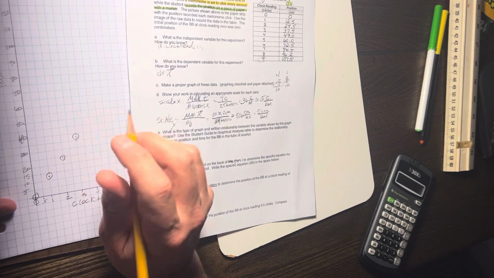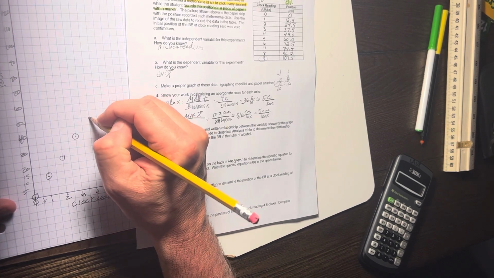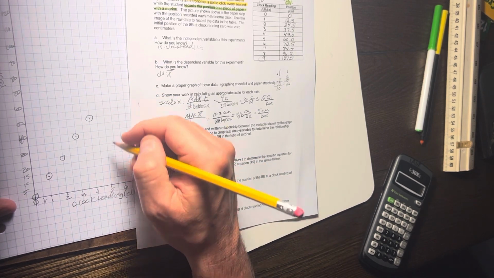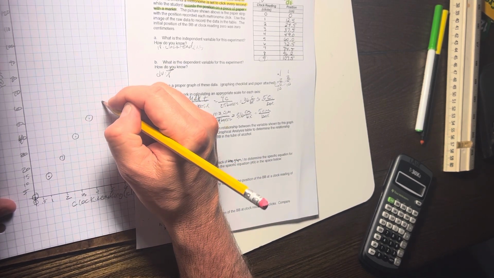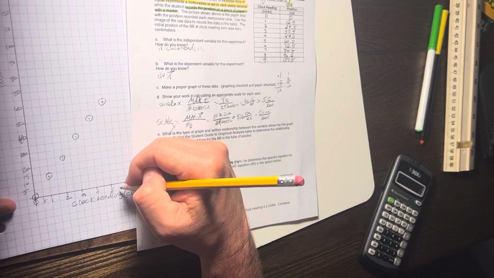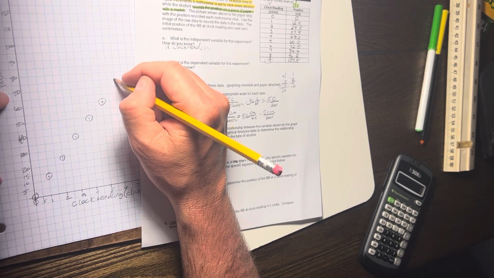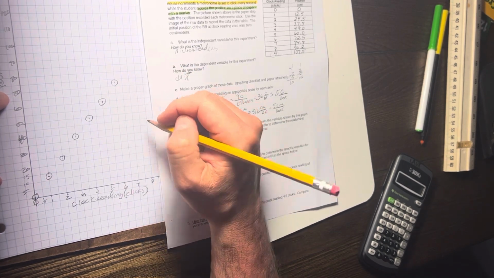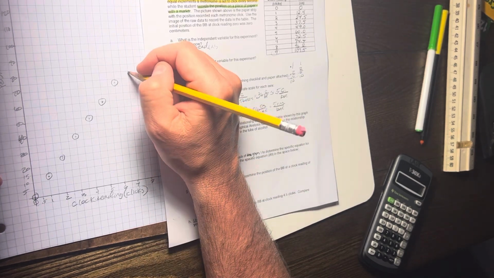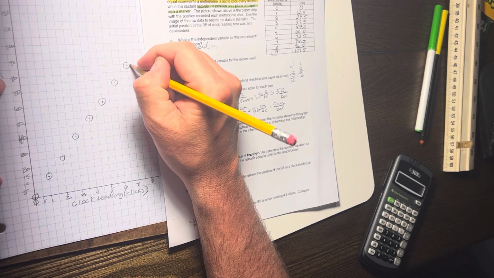3, 37.5, which would be exactly halfway between 35 and 40. So there's your point protector. Next up, you've got 4 and 49. That's going to be just before the 50. 5 and 60. That's a nice clean number. Next up, we've got 6 and 72.5. That's exactly between 75 and 70, so it's going to go right there. 7, 84.5. 7, 80. This is 85, so 84.5 is just a hair underneath there. Plot your point with your point protector.